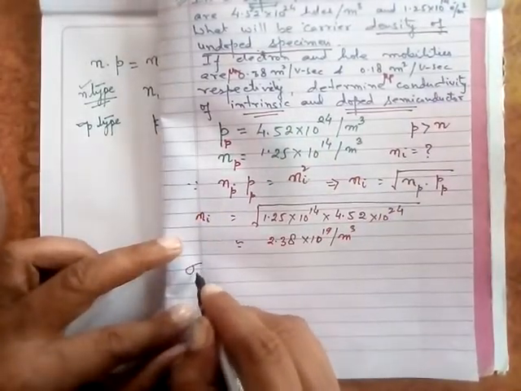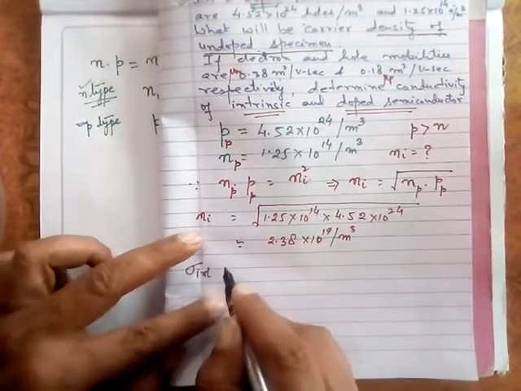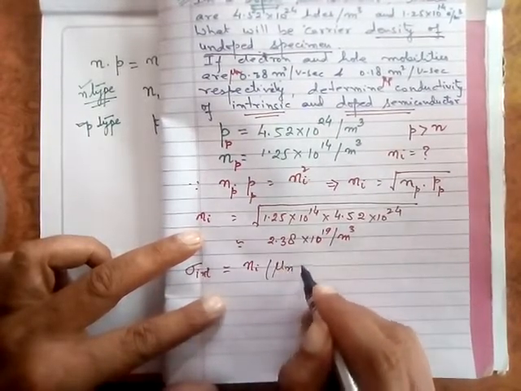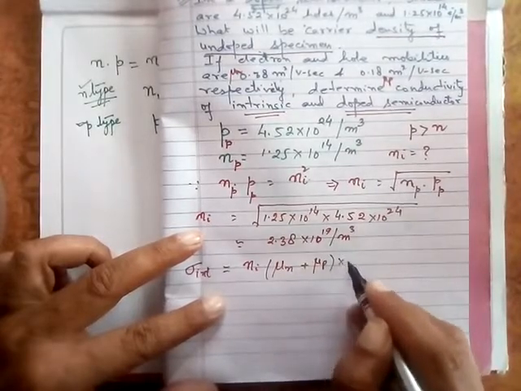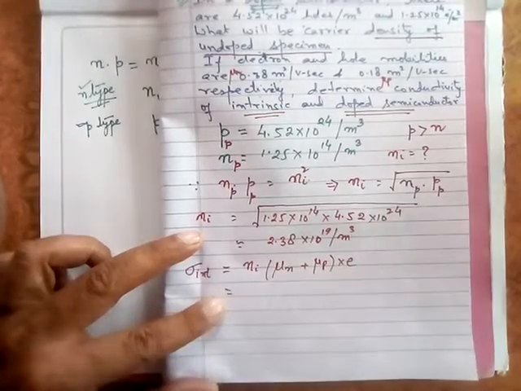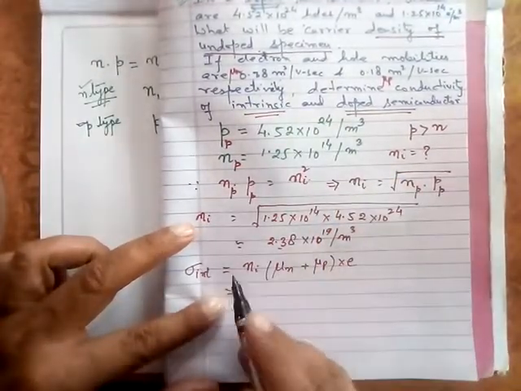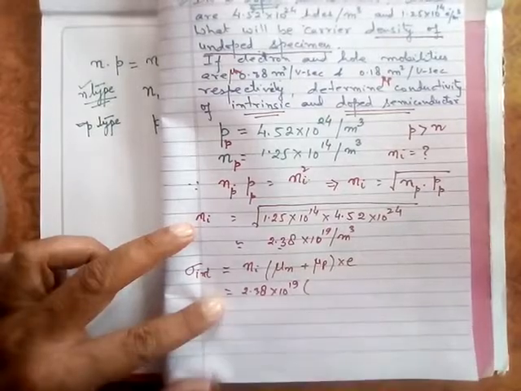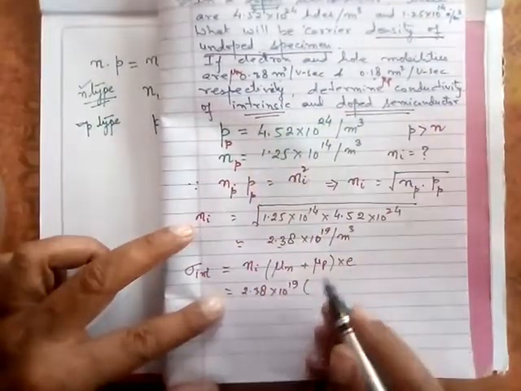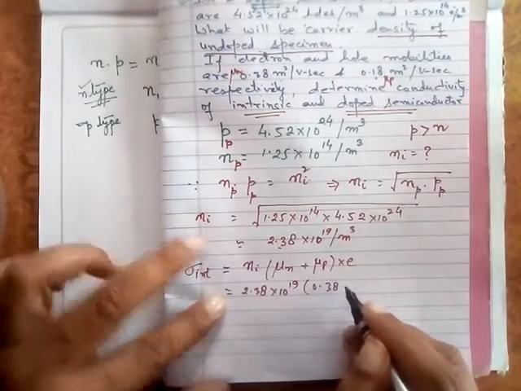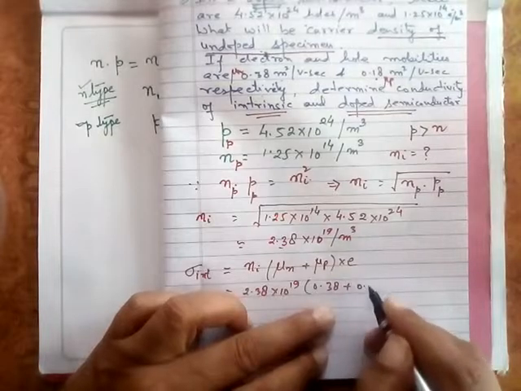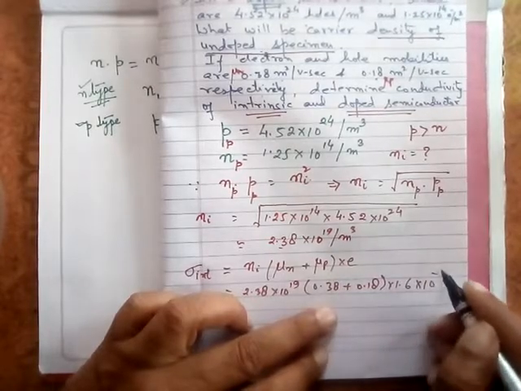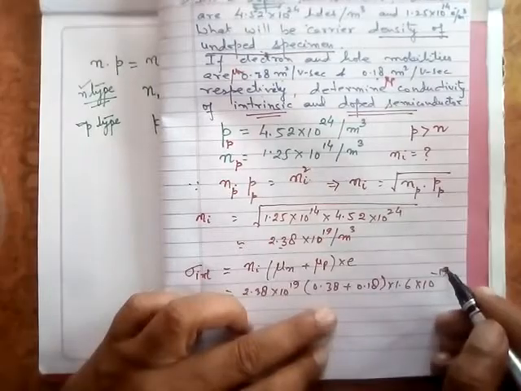Second part, I'm interested in the conductivity of intrinsic semiconductor, and this conductivity is given by Ni into (mu n plus mu p) into the electronic charge E. And from here, the value of Ni you have just calculated is 2.38 into 10 to the power 19, into mu n 0.38 plus mu p 0.18, into electronic charge 1.6 into 10 to the power minus 19 coulomb.